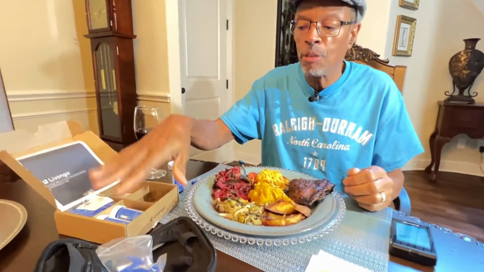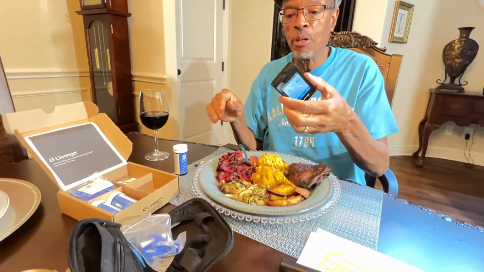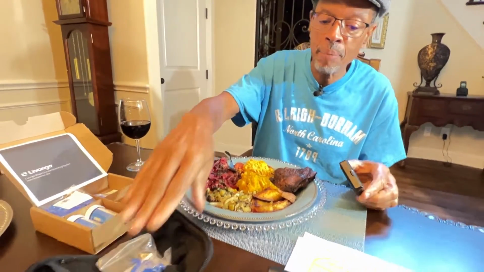In summary of my strategy, before I eat, I get a Lovingo test kit, so I don't have to pay for the strips, the needles and so on, and the meter. I get a meter free, right? I get a bag here, and the needle pricker. I get all that free, so that helps me, right?